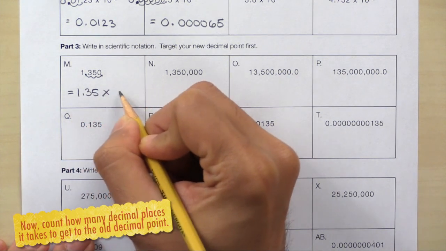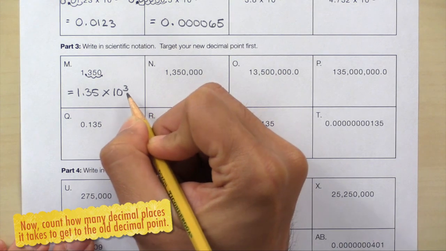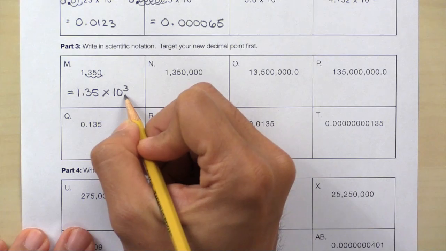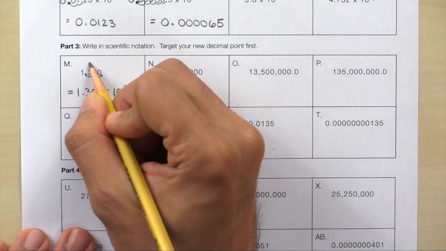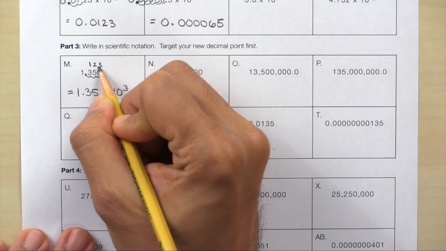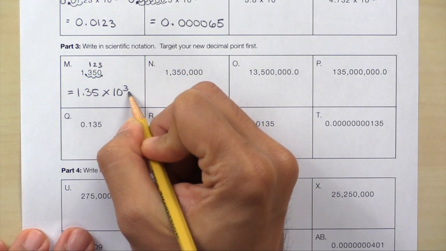1.35 times 10 to the third power. Let's take a closer look to verify that. Count the digits between the new decimal point and the old decimal point. We have 1, 2, 3 digits, and that matches our exponent here. Here's box Q.